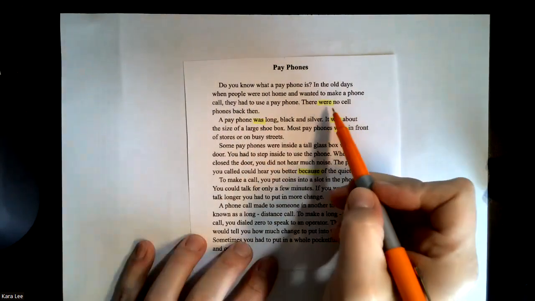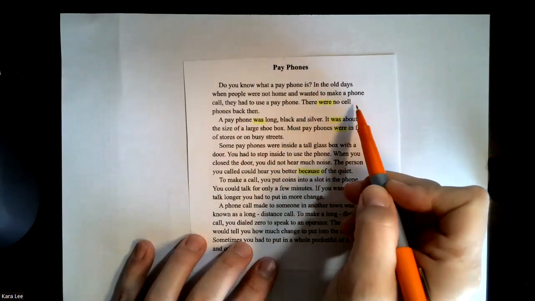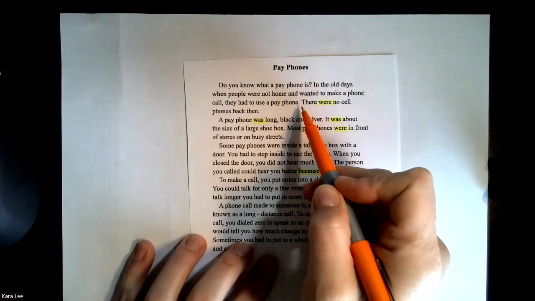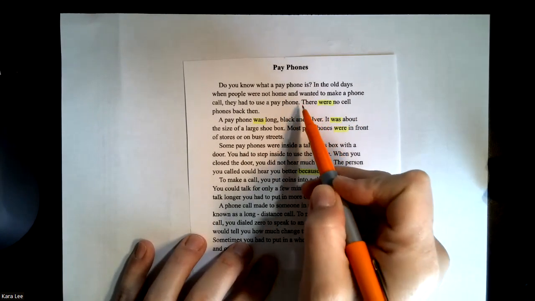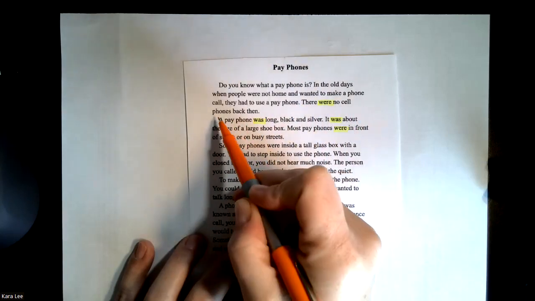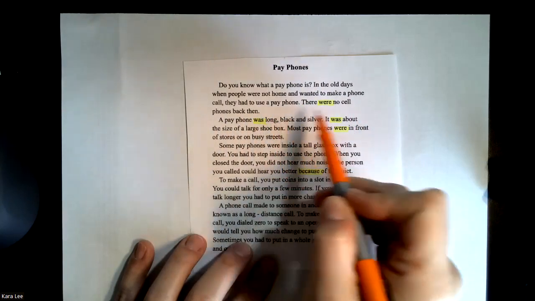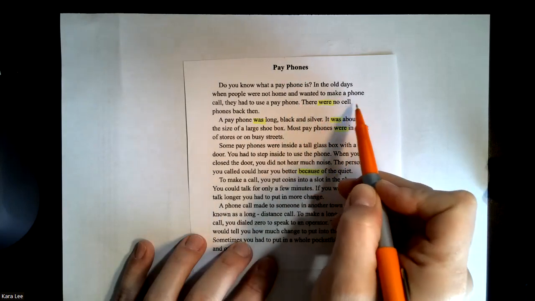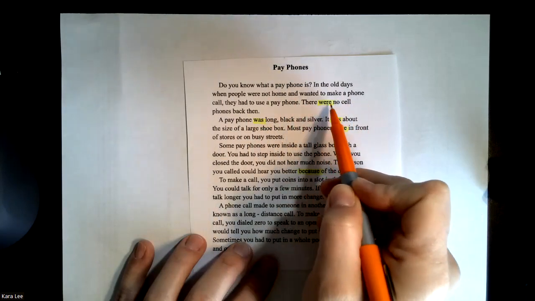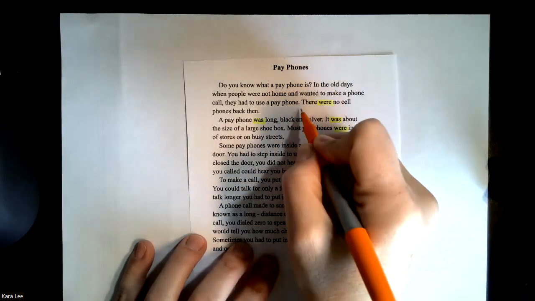Let's say they think it's there were no cell. So you model that for them. You say, we might say there were no cell phones back then. Oh, no, that doesn't really sound right. There were no cell phones back then. How about there were? Okay.